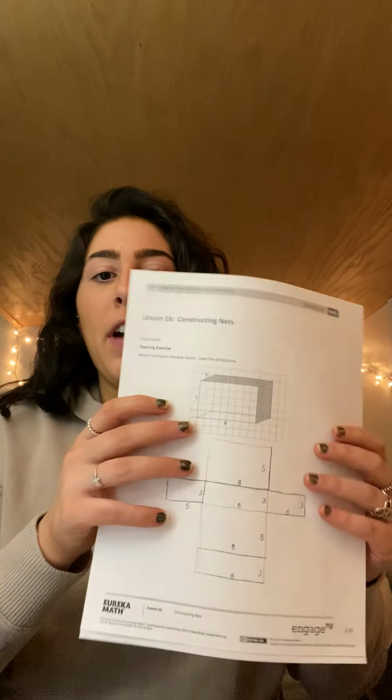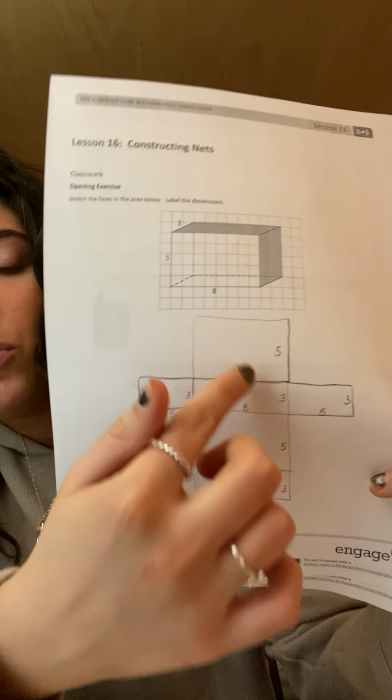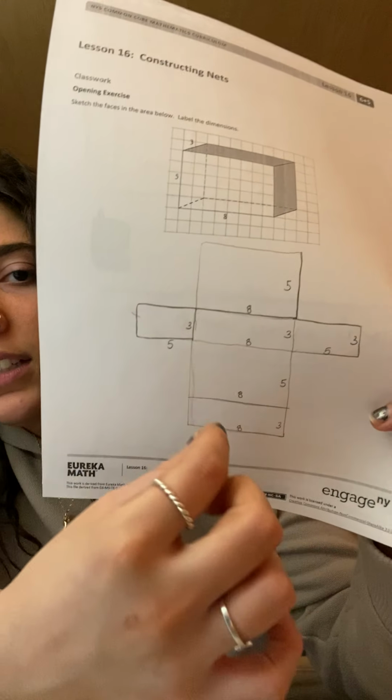So here we go. On your first page, it was page 195. It gave you this, and it basically was just asking you to sketch the faces in the area below and then label it. So we have this rectangle right here, and the way that I like to think of this is I like to take the shape and say, okay, how many sides does this shape have? And that's how many faces your net should have. And I just kind of go from there.